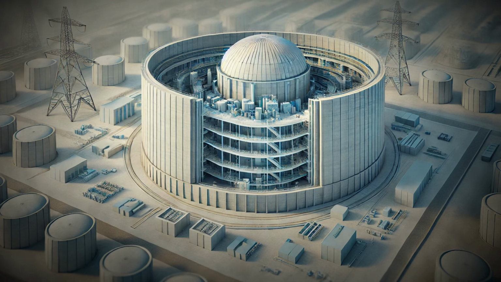Containment structures and safety barriers are among the most critical features of a nuclear power plant, because they are designed to ensure that radiation and radioactive materials remain isolated from the environment under both normal and accident conditions.